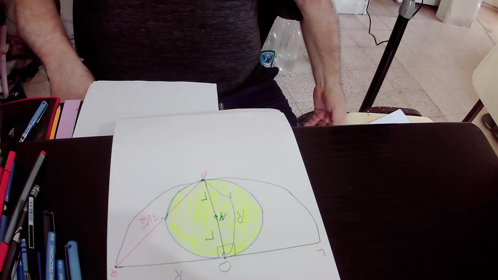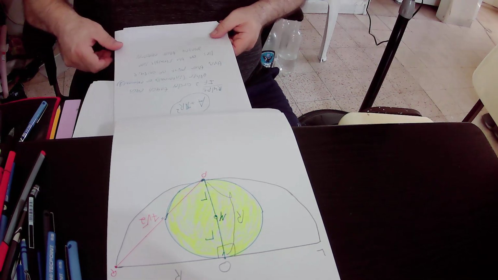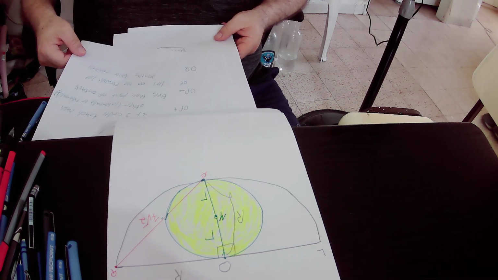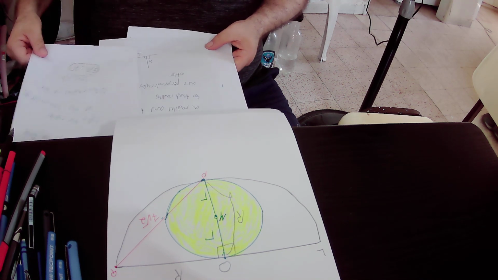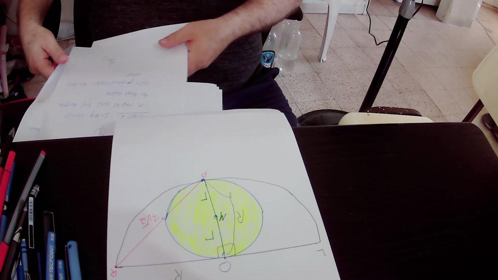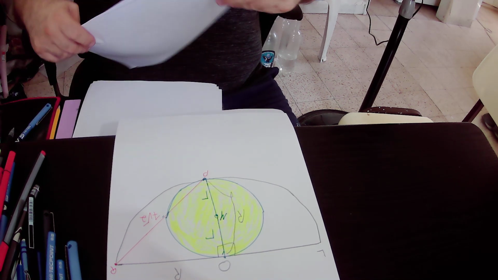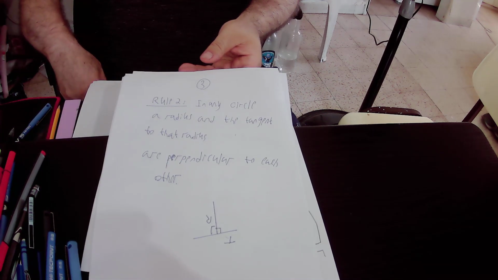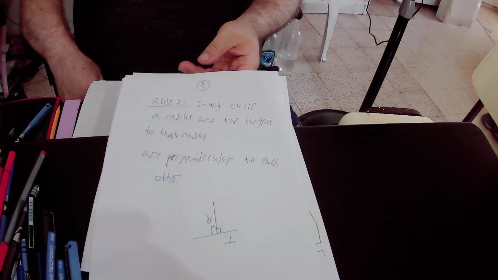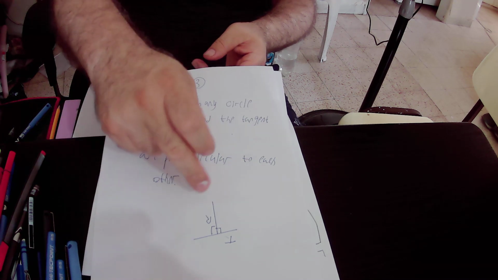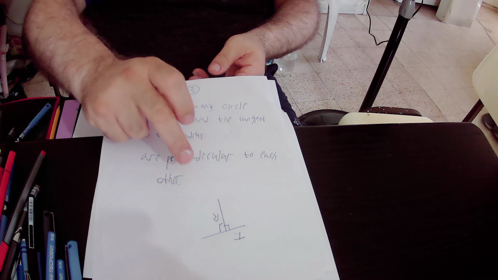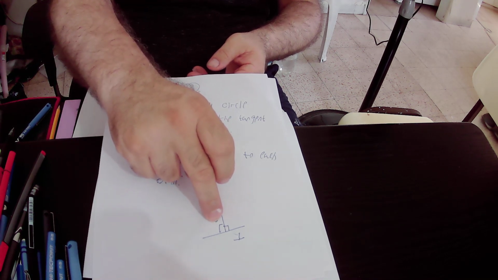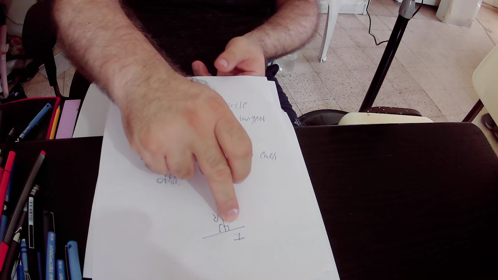But we also have the second rule, which states that in any circle, a radius and the tangent to that radius are perpendicular to each other. So if we have a radius and the tangent to that radius, then they are perpendicular to each other. That is to say, this angle is 90 degrees and also this angle is 90 degrees.